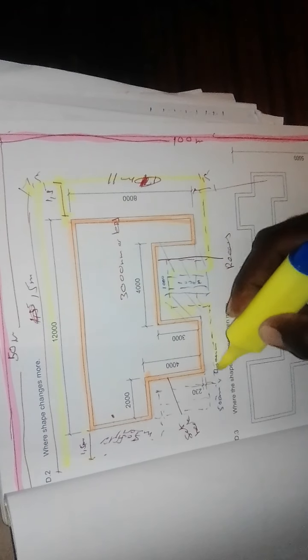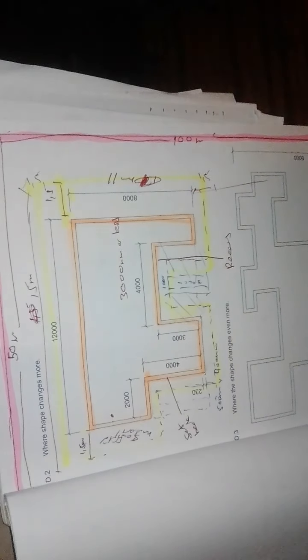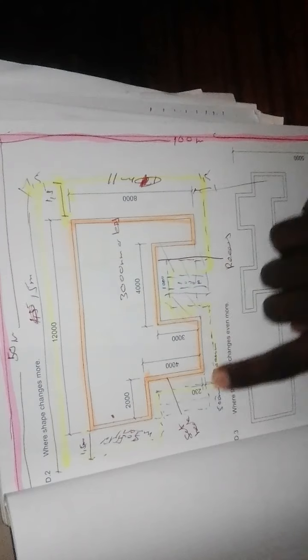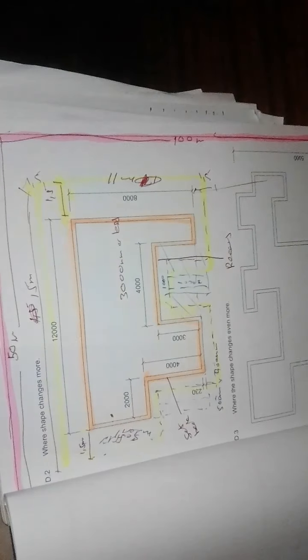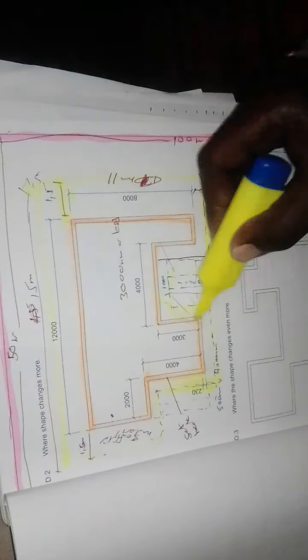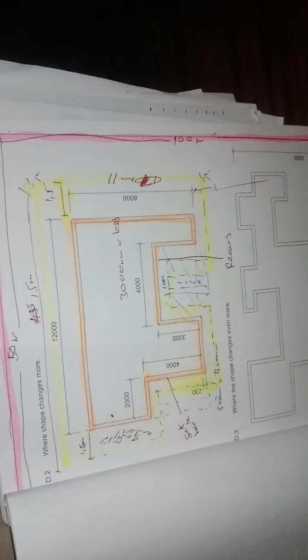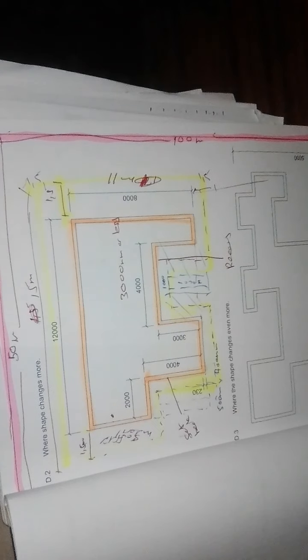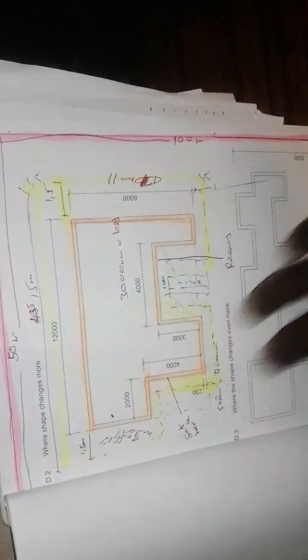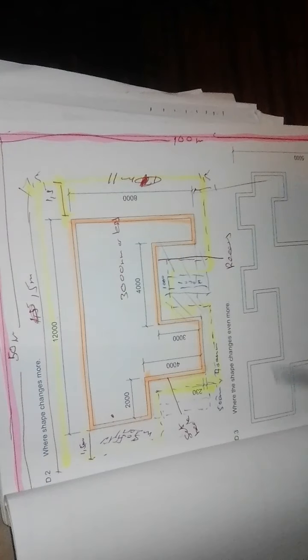In every wall, we will make it a point that we afford the masons a working space. So if you see the part that I've shaded, that is what we are calling the working space. Regardless of how the shape of your building changes, try and first make it a square, then we go back in our calculation and deduct the recesses.